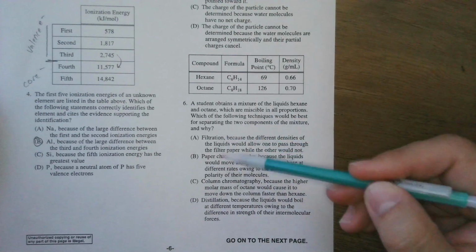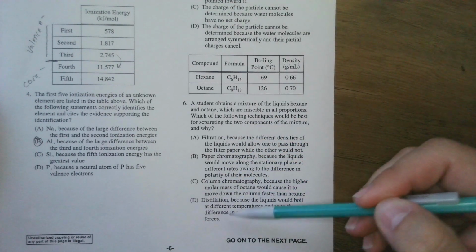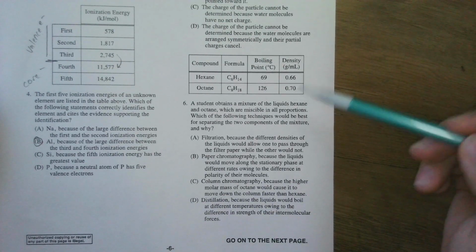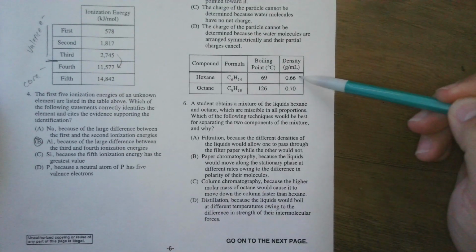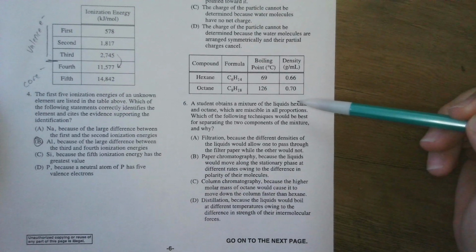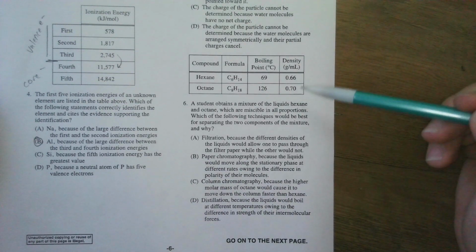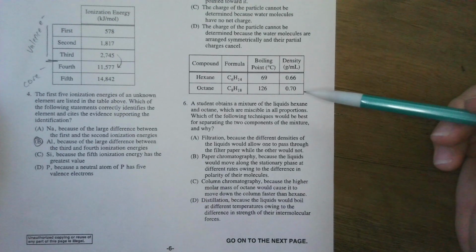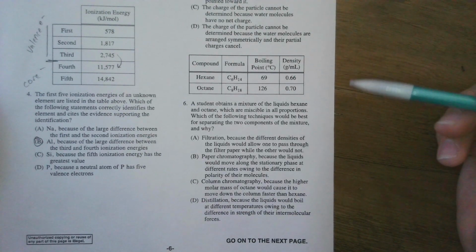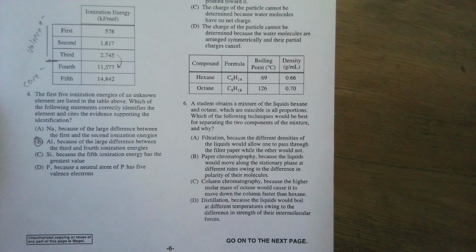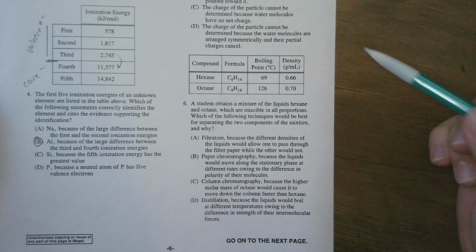And all the answer choices here are kind of different ways you could do it, but there's some information given to us on the table. The density over here looks like these numbers are really close. Sometimes it's possible to separate things by their densities. When something is really dense and something is not very dense, one will rise to the top and one will filter down to the bottom, and then you could separate them using a separatory funnel.